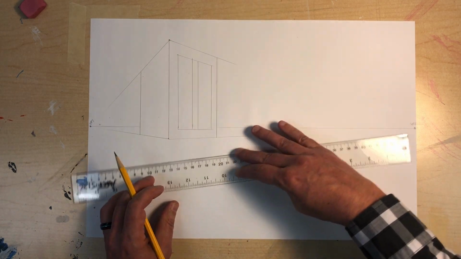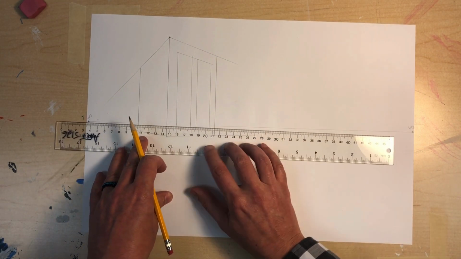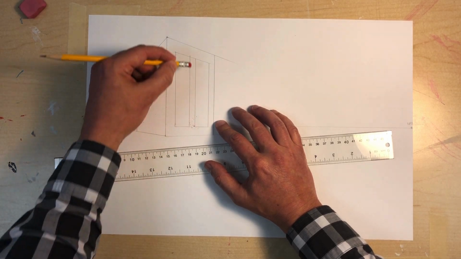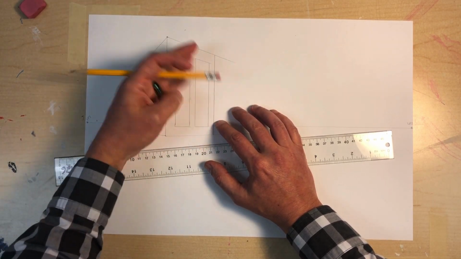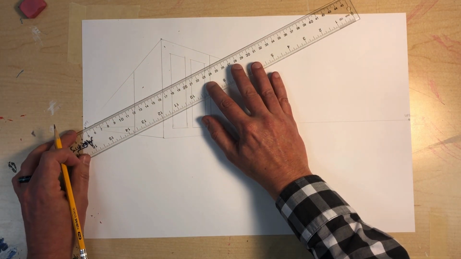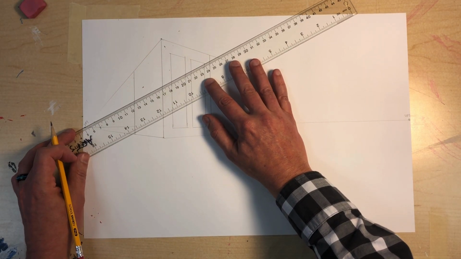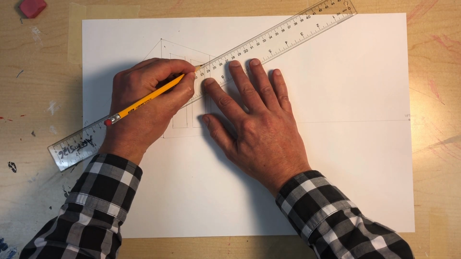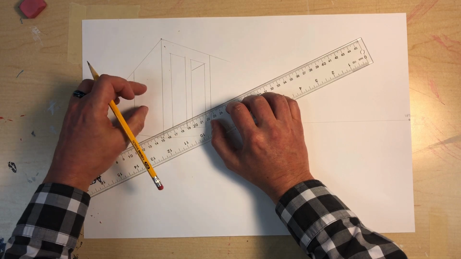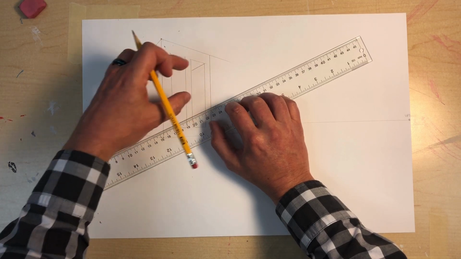Okay. Now, this part's a little bit tricky in that the inside, I want to create this sort of interior as if this cuts through the building, is that these corners right here, to make them 3-dimensional, this corner will go to vanishing point 1 over here, because there's this side and then there's this sort of plane that repeats here.